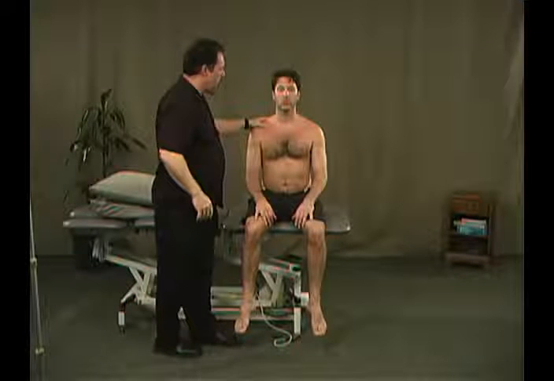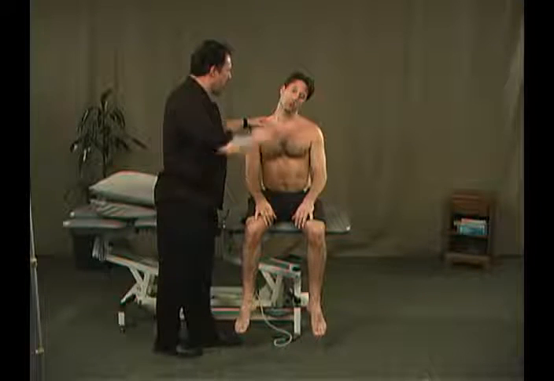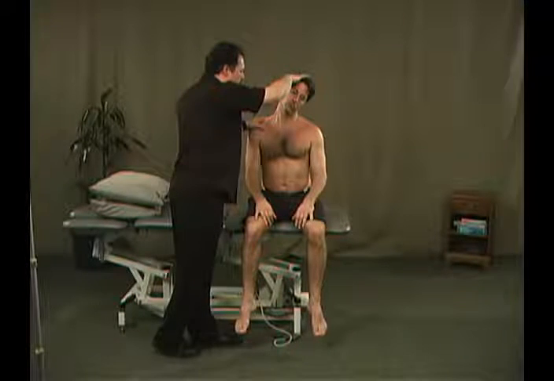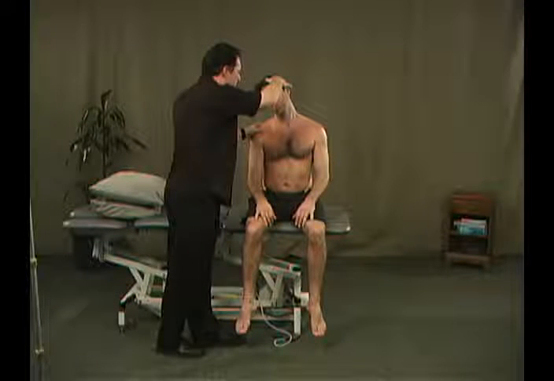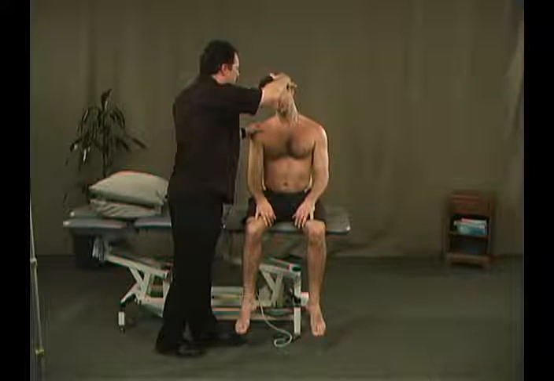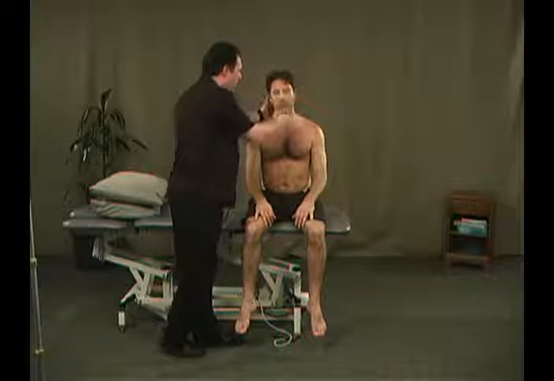Could you bring your ear toward your shoulder? Again, overpressure. Back off a little bit. Hold against me. Good. The other side. A little overpressure. Good. Back off and resist against me. Good.